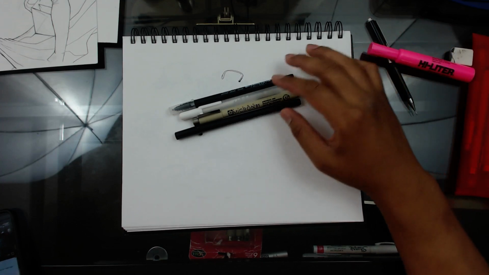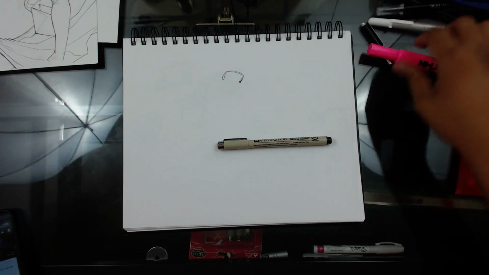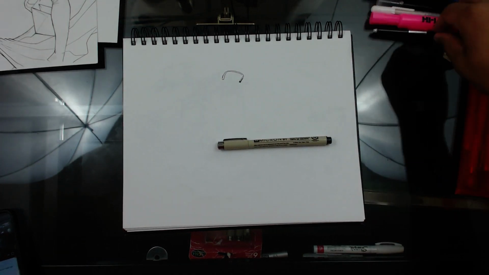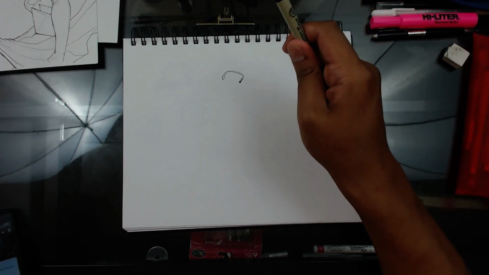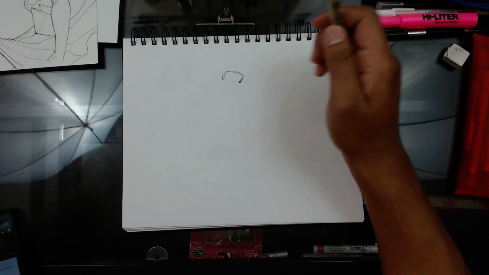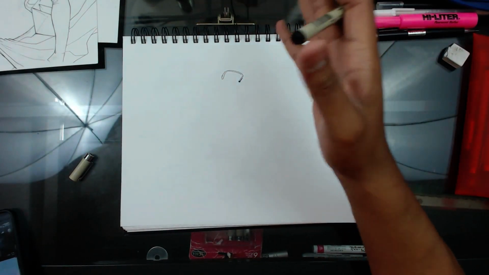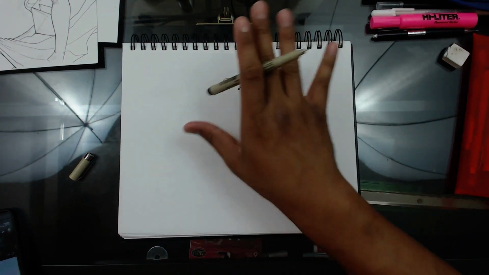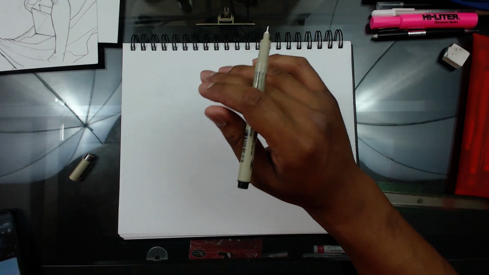Okay, so you're trying to shade with microns. So I'll go ahead and pull out my microns right now, and we'll just use that. There are a few different ways to represent shading when you're using only pens. When you're combining a pen with a marker, it's always different, but when you're using only pens, there are a few different ways that you can shade to give volume.